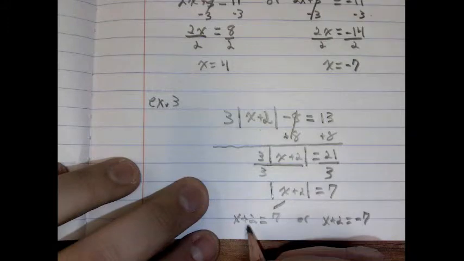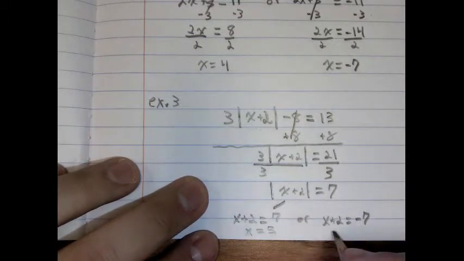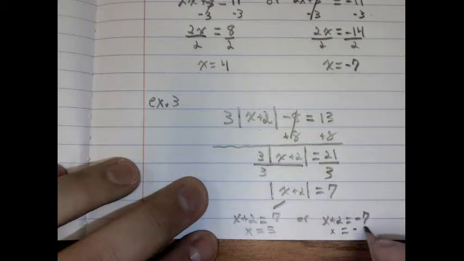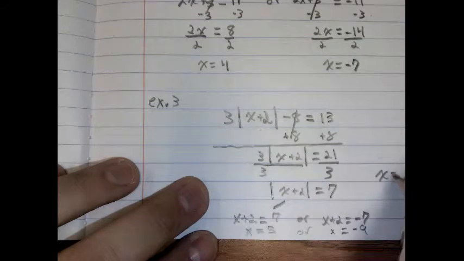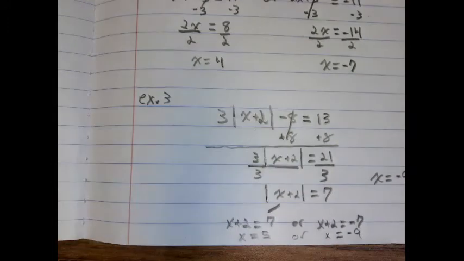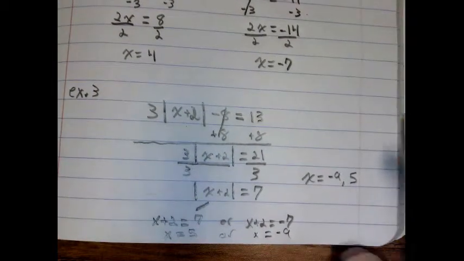And I subtract 2 from both sides, so x could be 5. Subtract 2 from both sides, or x could be negative 9. So my two answers here would be negative 9 and 5. So two separate answers for that one. Oops, sorry, I went off the page a little bit. Negative 9 and 5.